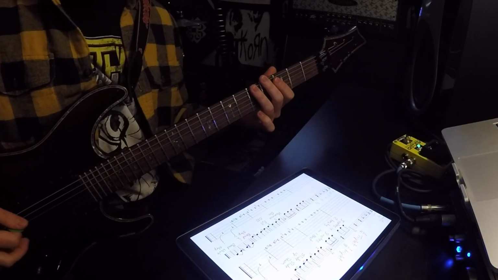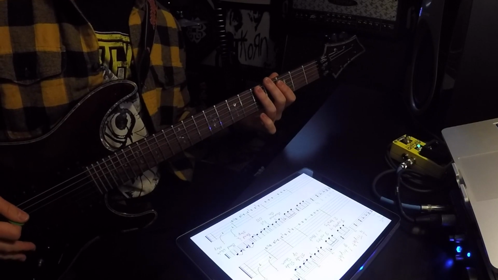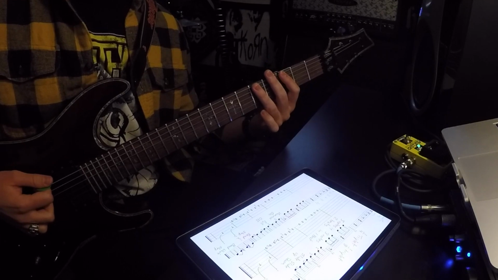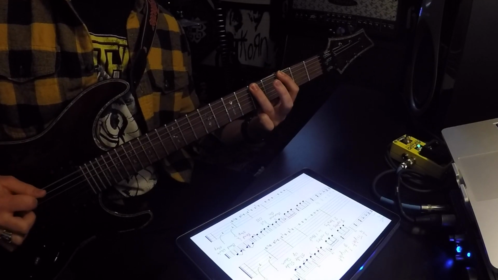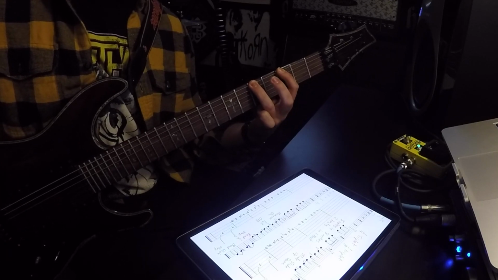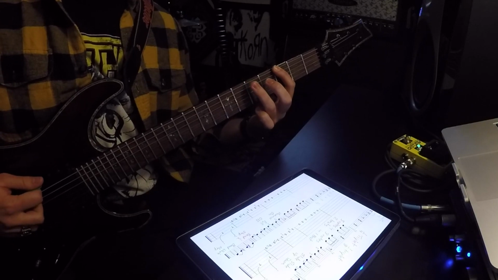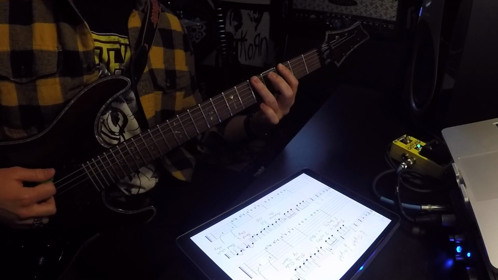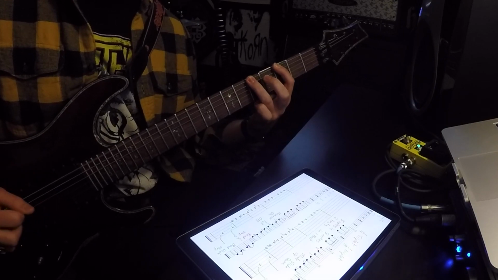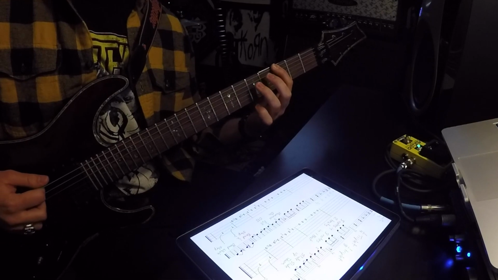Next, we're doing a pull-off, which has the same idea. We're plucking one note, but playing two out of it. Okay, so with our right hand, we're going to pick the 5, and then we're going to pull off that 5 to play the 3. So I didn't pick the 3, it's just this finger, which was on the 5th fret, pulling through this string to hit that 3 below it.